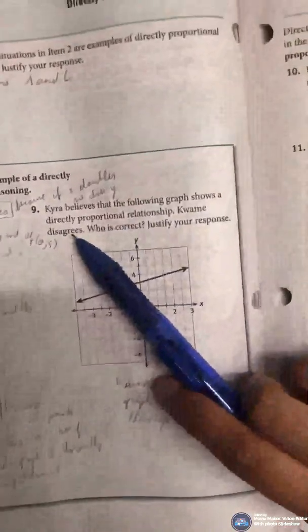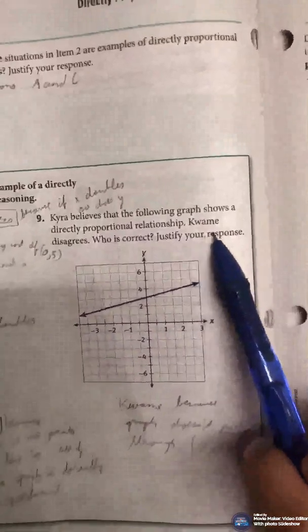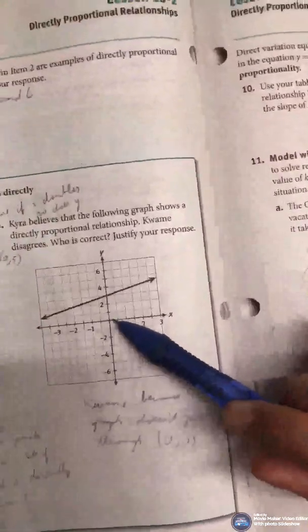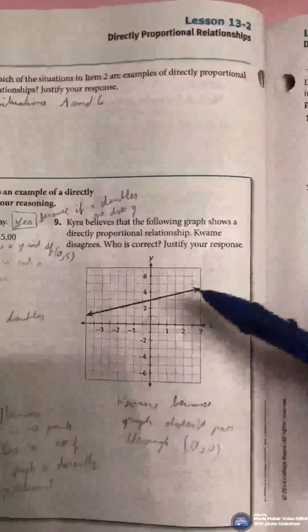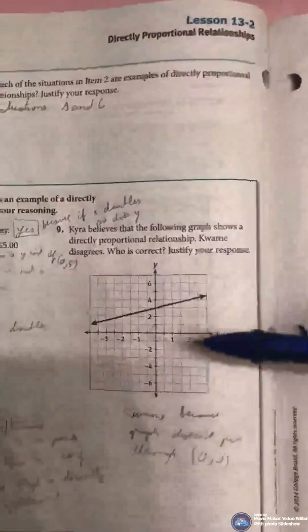Number 9 says, Kira believes that the following graph shows a direct proportional relationship. Kwame disagrees. Who is correct? Justify your response. Since we know that directly proportional relationships have to pass through the origin, and this graph doesn't, Kwame is correct because he says that this is not directly proportional, and that's true because this has a y-intercept of (0, 3). So let's move on to the next page, which is page 169, activity 13, lesson 13-2.